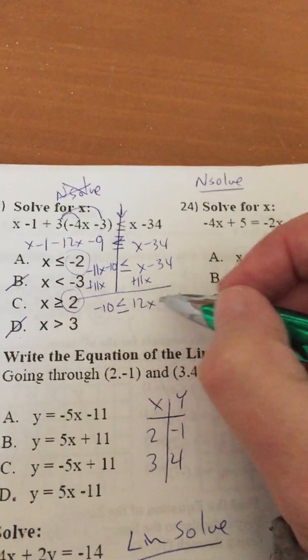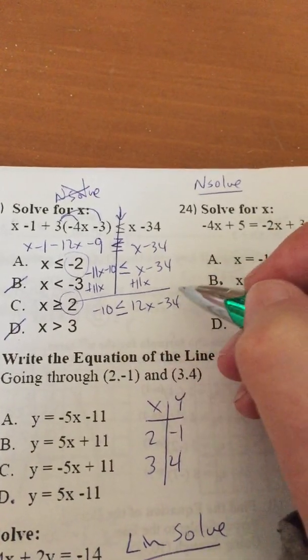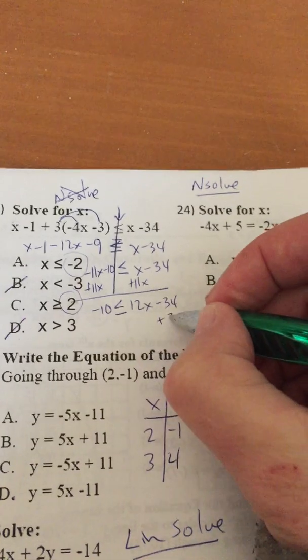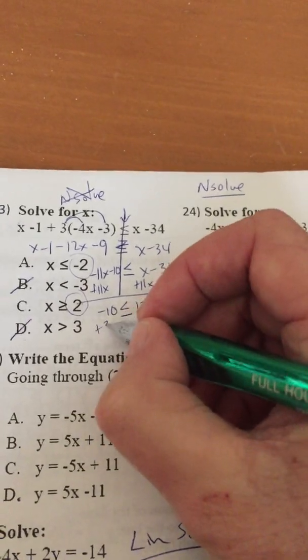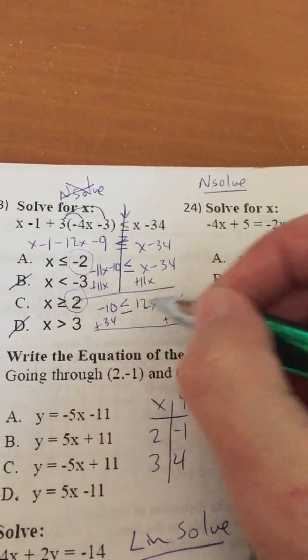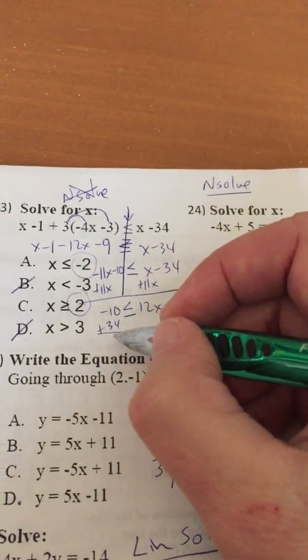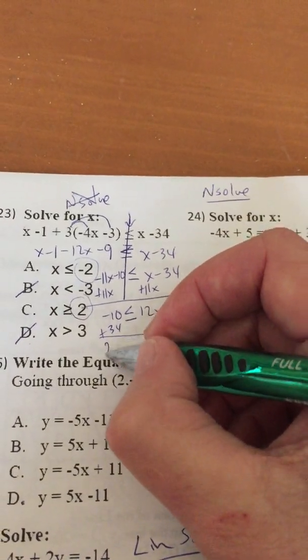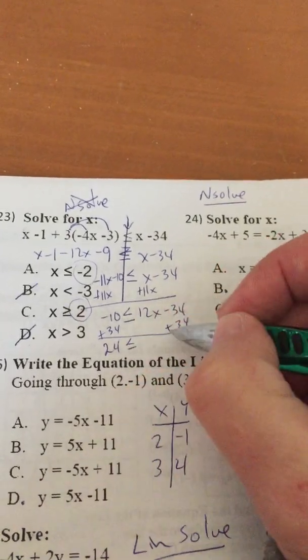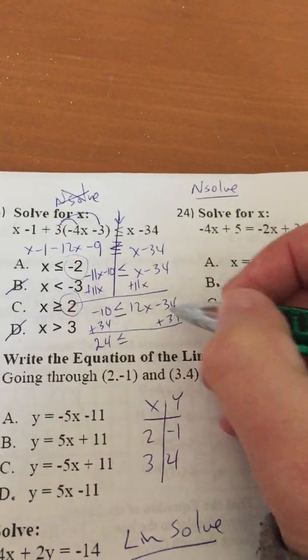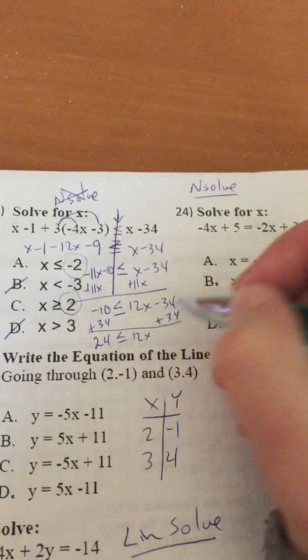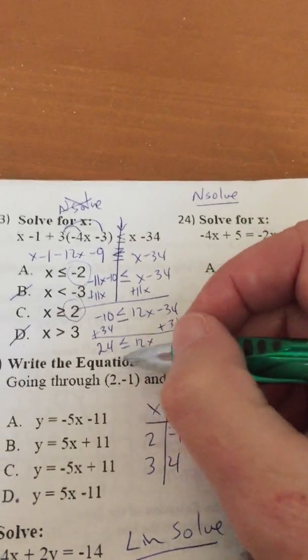The x's are now on the right. I need to get rid of the 12 and the 34. We always undo add subtract first. So add 34 to both sides. Rewrite it again. And adding, subtracting, I don't have to flip my symbols. Now this is a +24 is less than or equal to 12x. Now I'm going to come back and divide both sides by a +12.